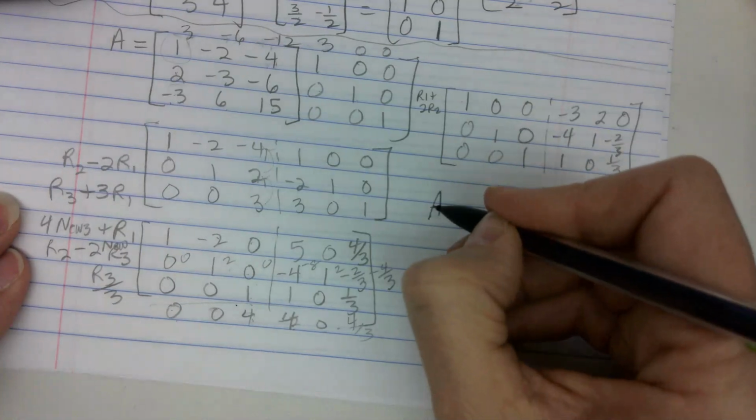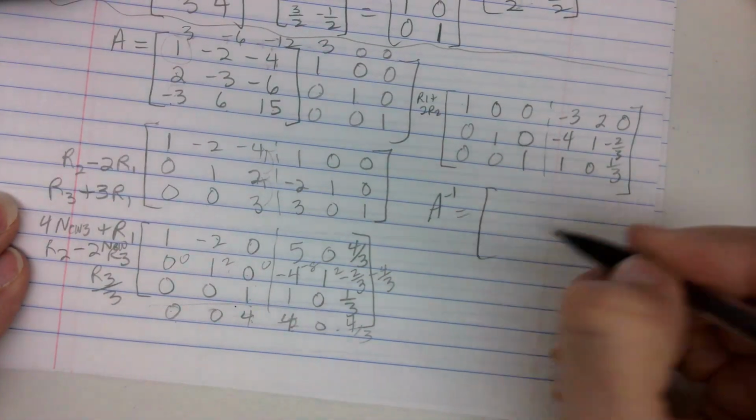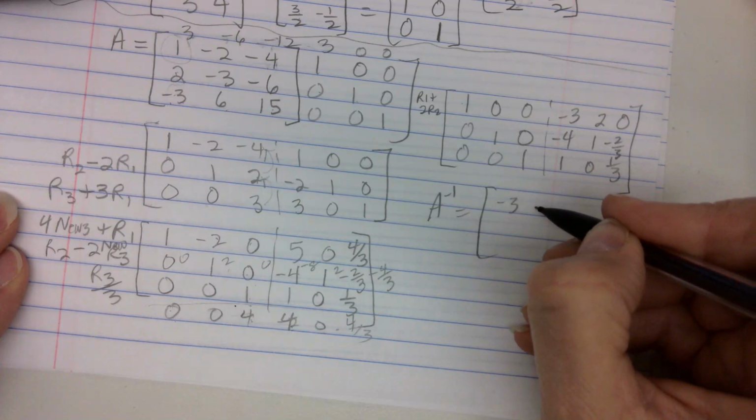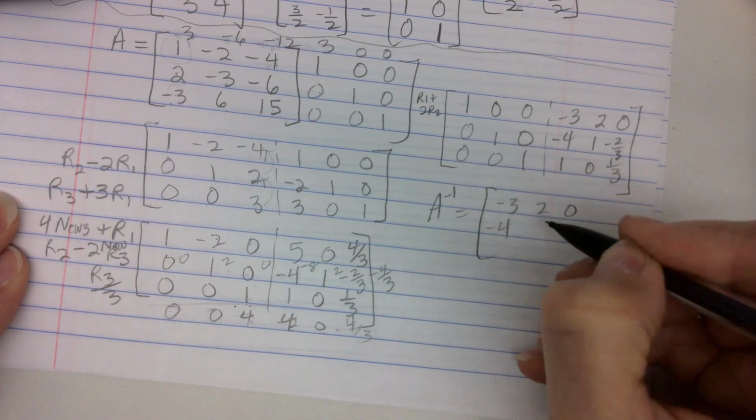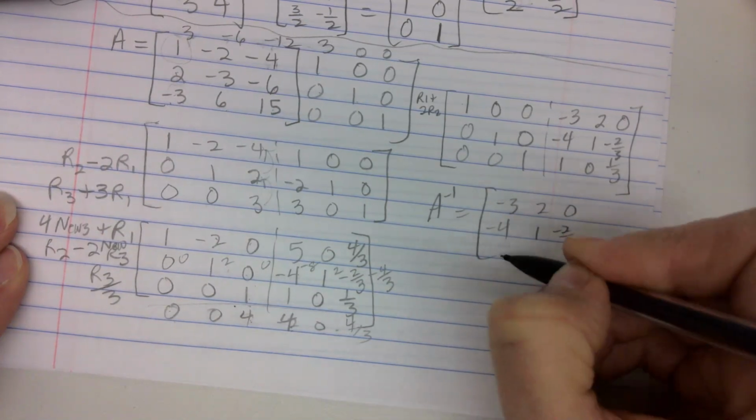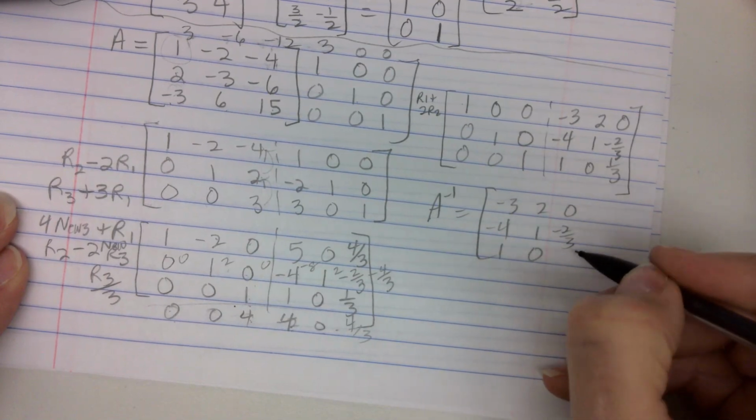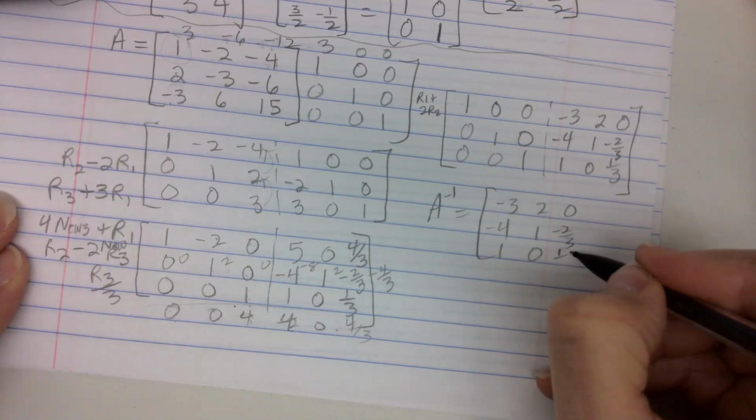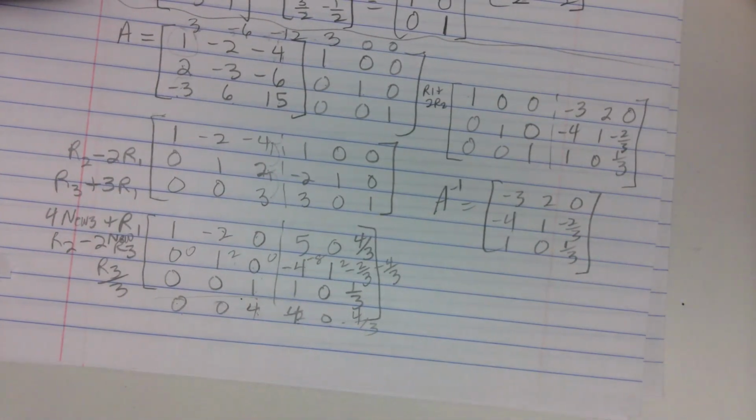So A inverse is what's left over here. -3, 2, 0, -4, 1, -2/3, 1, 0. Is that 1/3? So, tedious, but is it really anything new? No, it's not new. It's just tedious.